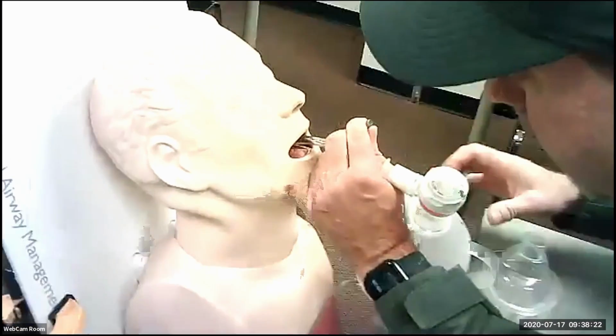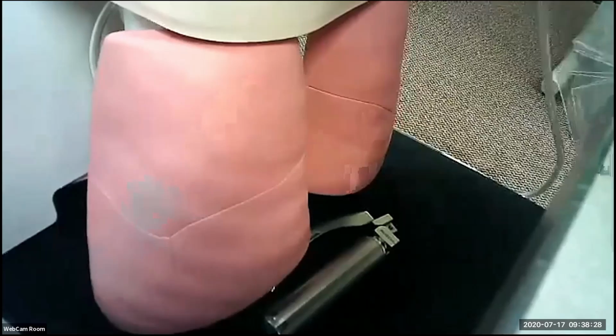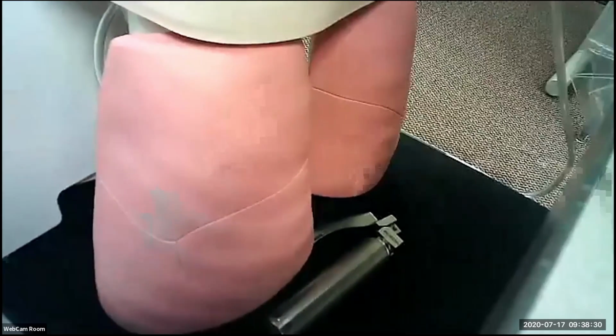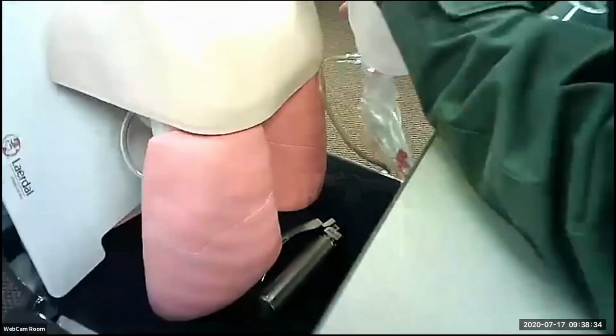And now I'm going to go ahead and breathe for them. Both lungs are inflating. I'm going to slow my breathing rate down. My best indication for good placement is several different things.